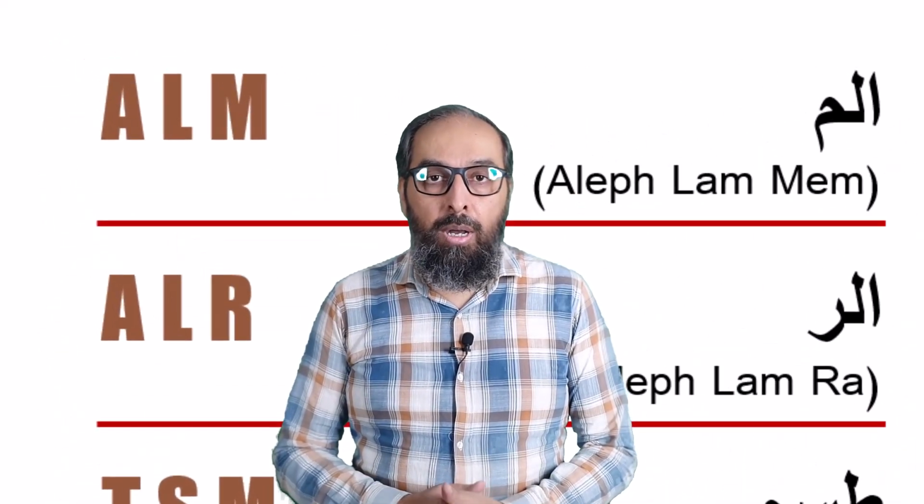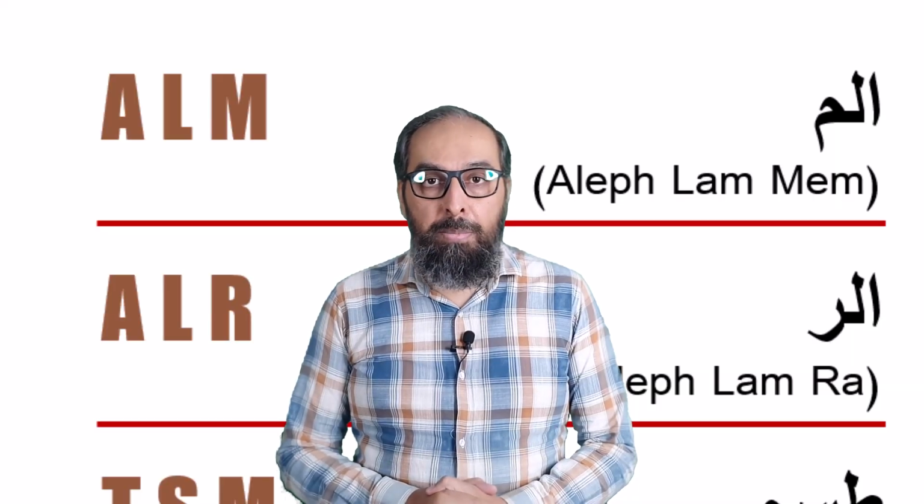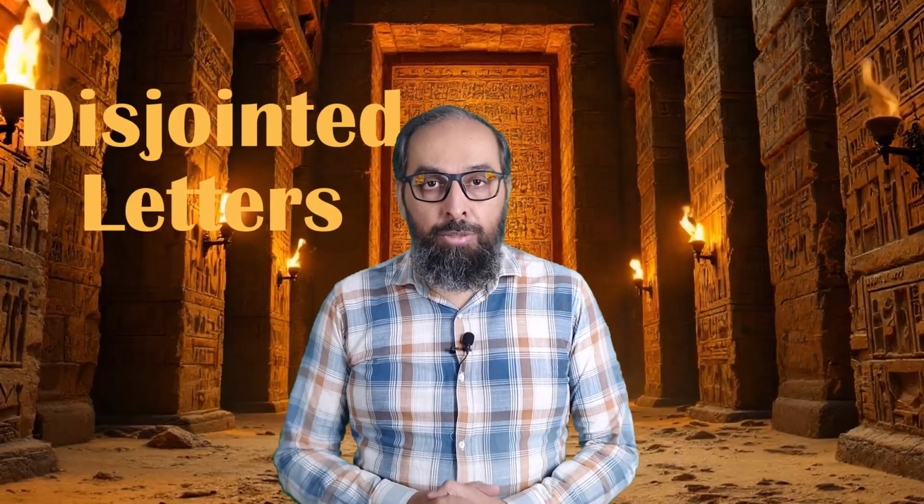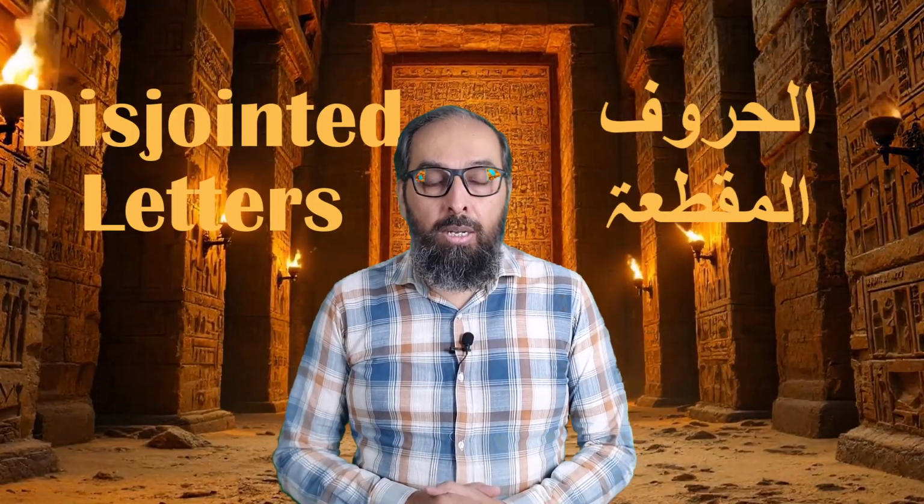In the Quran, there are these letters of the alphabet in the beginning of some chapters that are written and read individually, like acronyms, as in ALM, or since the Quran is in Arabic, as Aleph Lam Mem. Therefore, they are called disjointed letters in English or Huroof al-Muqatta'ah in Arabic. But the thing is, they have remained a mystery since their revelation, as nobody knows what they mean.